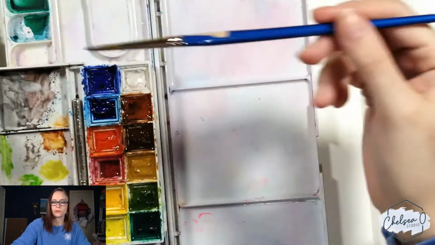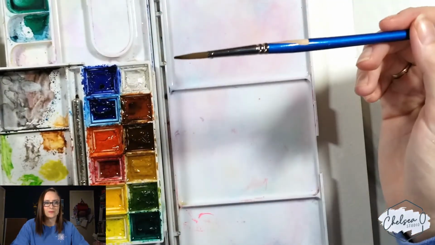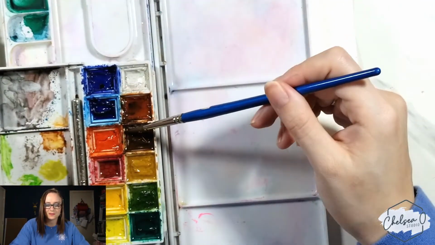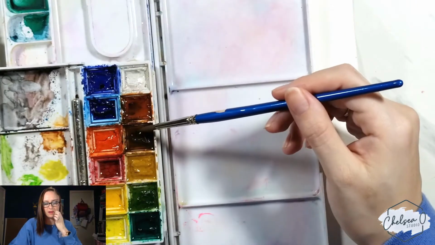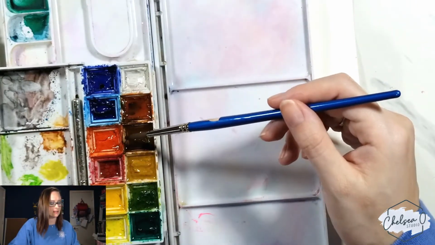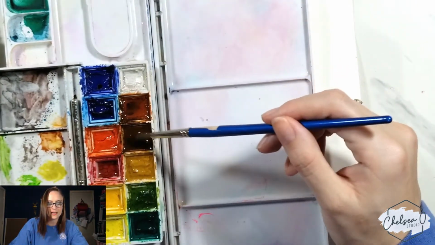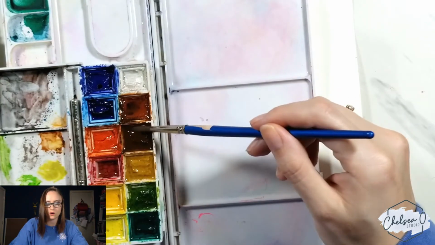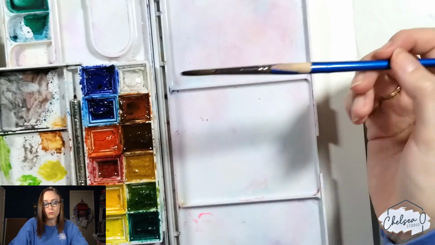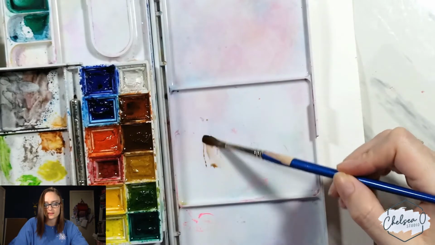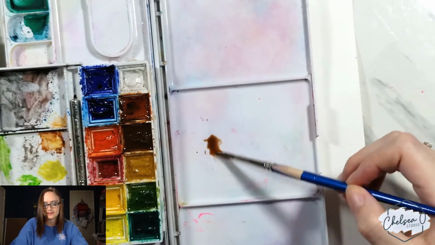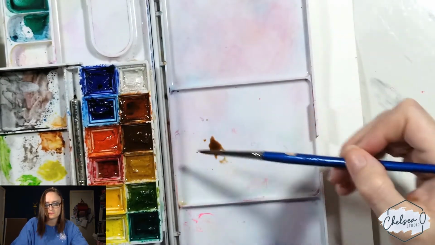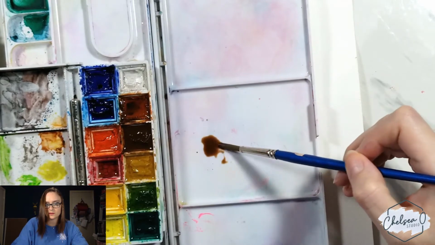The way that I like to start, and it is a little controversial because a lot of people say don't start with brown, but it just works for me, I guess. And I'm going to be starting with this burnt umber color. I like this color because it is a cooler brown, so I can add warmer tones to it and it won't get too warm. I know that doesn't sound like it makes sense, but yeah. So this is what I'm going to start with.